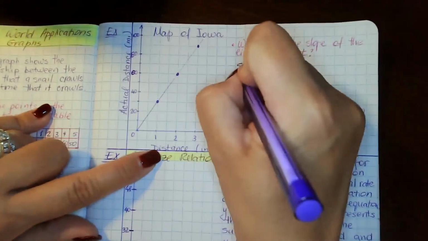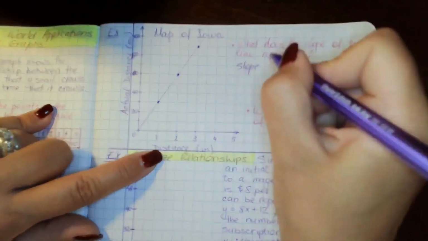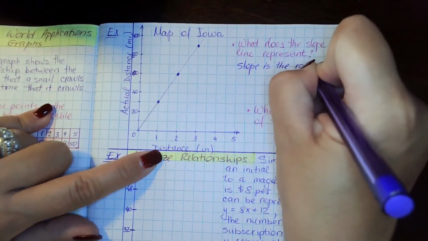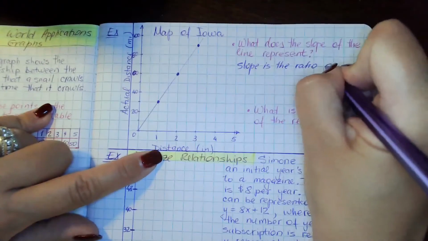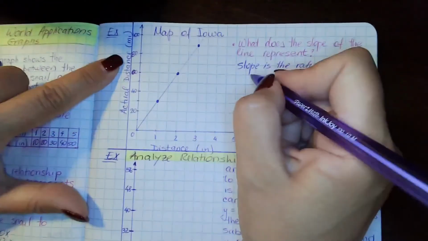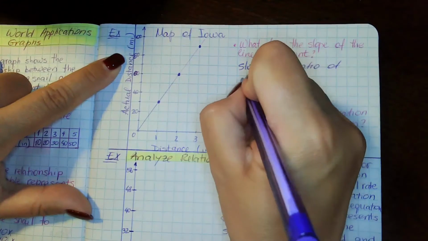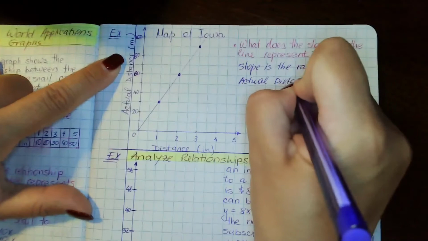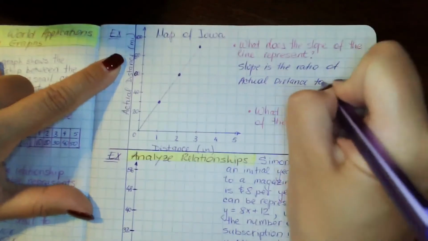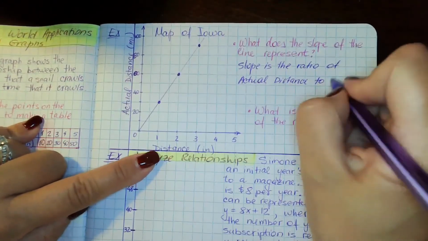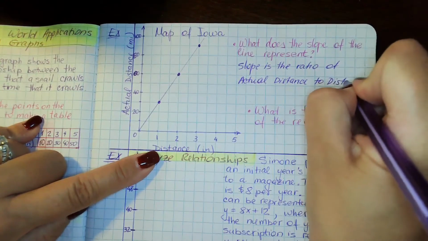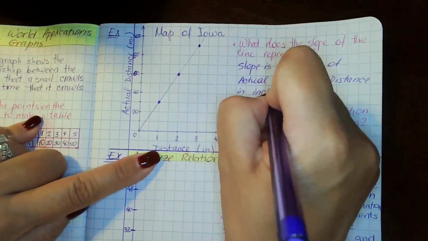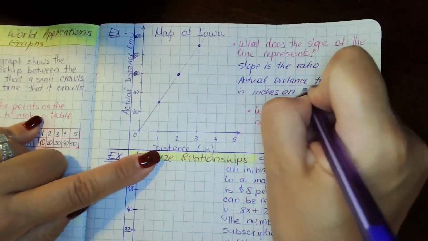So the slope is the ratio of distance in miles, or actual distance, to the distance in inches on the map.